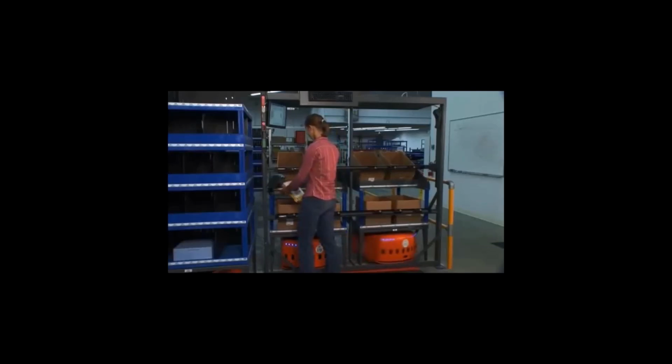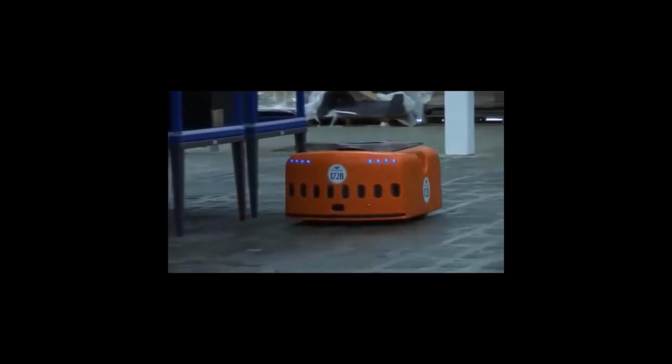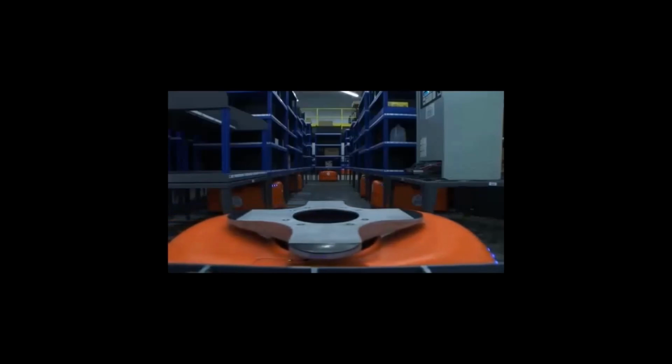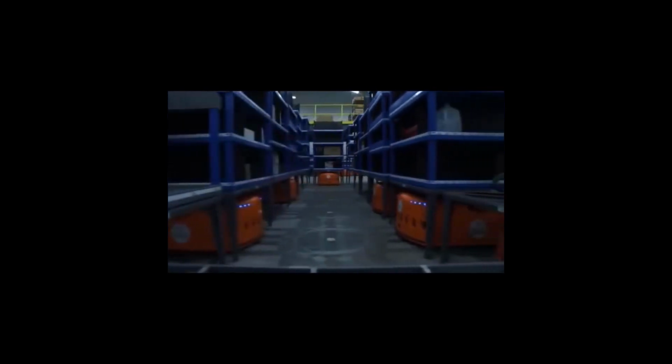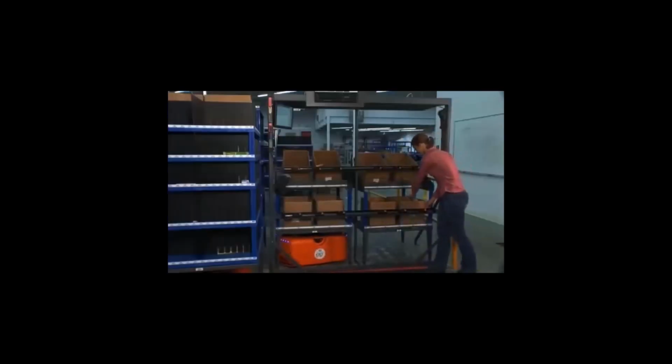Now the worker just takes the item from the delivered inventory rack and places it directly into the shipping box. There's no need to batch orders together anymore. So this is a radical redesign of this order fulfillment process.